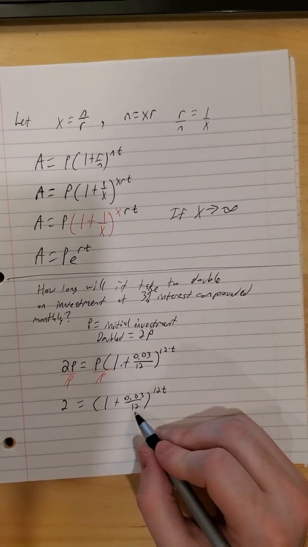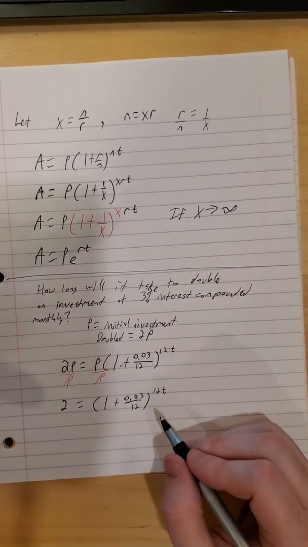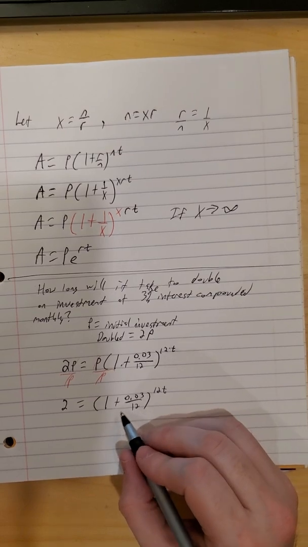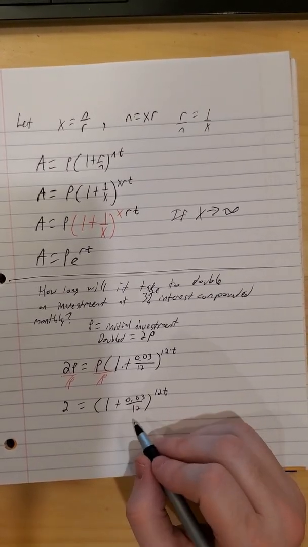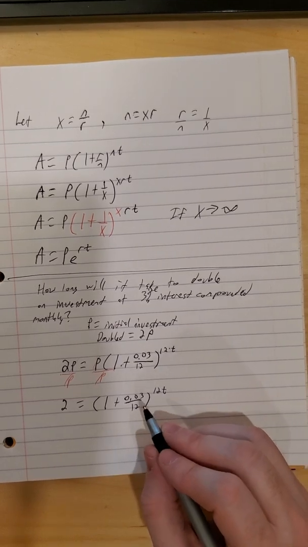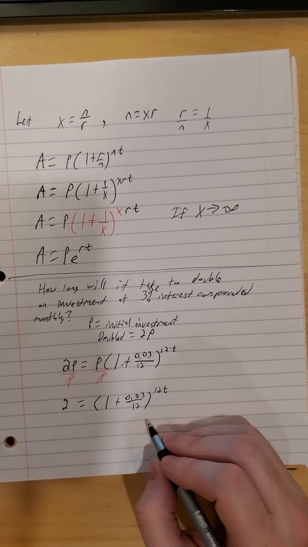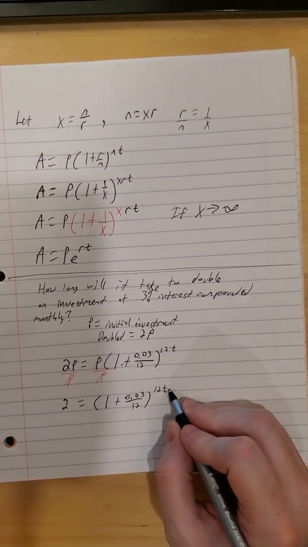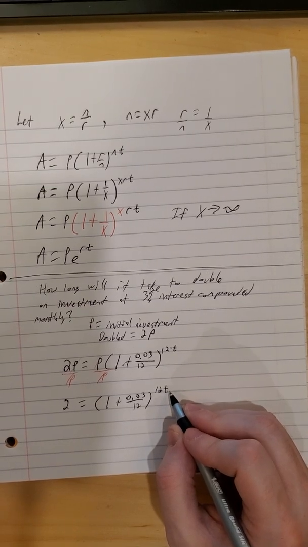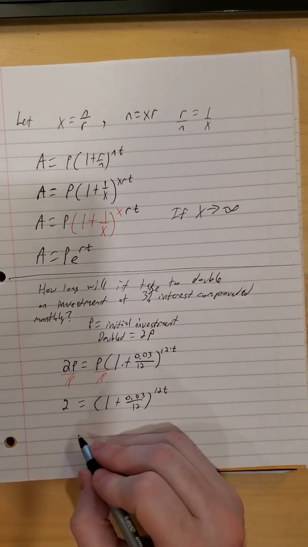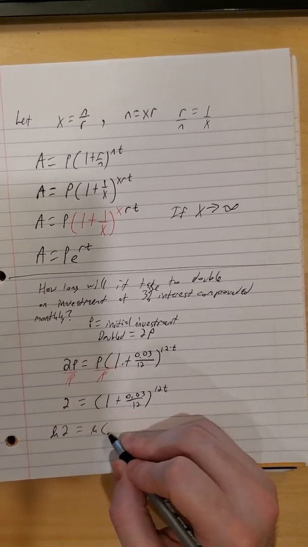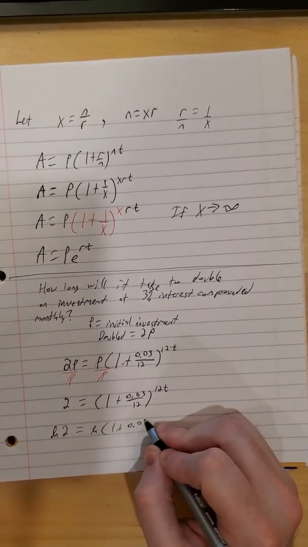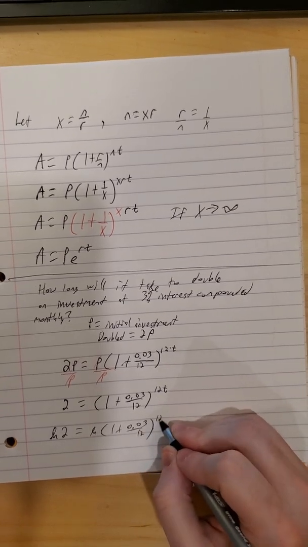Now, if this number comes out nice and clean, great. If it doesn't, leave it in this form. Don't round it. We're only going to round at the very last stage of the problem. The variable we have is in the exponent. We're going to need logs to get the variable out of there. So natural log of 2 is natural log of 1 plus 0.03 over 12 to the 12t.